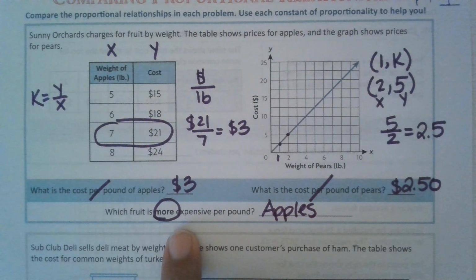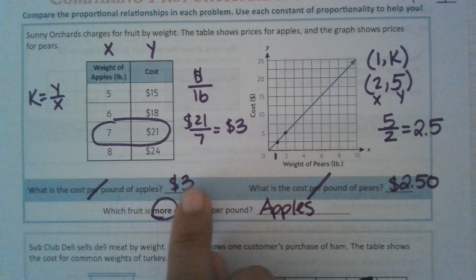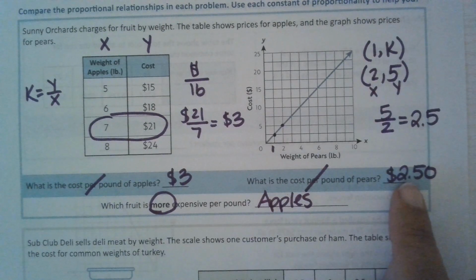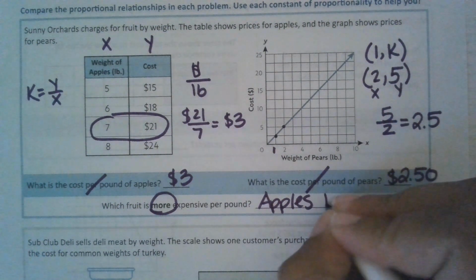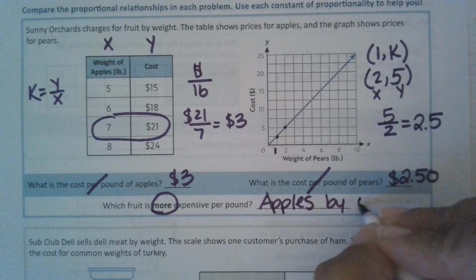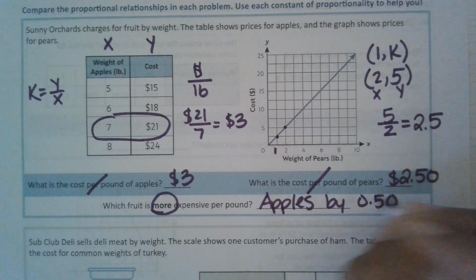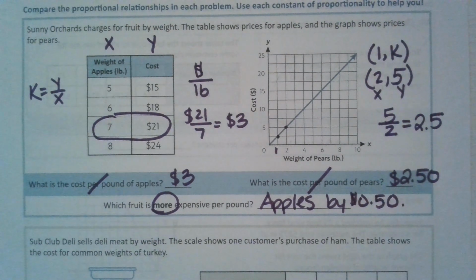By how much? If this is more, how much more expensive is it than your pears? All you have to do is subtract. So, apples are more expensive by 50 cents. That is how you compare to answer the question.